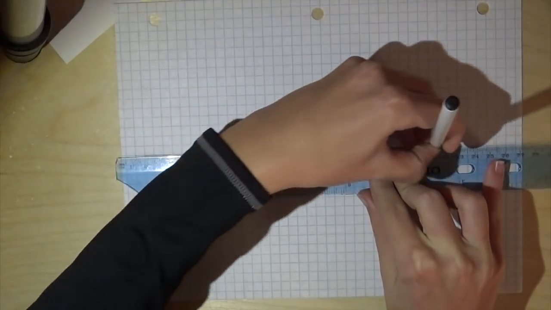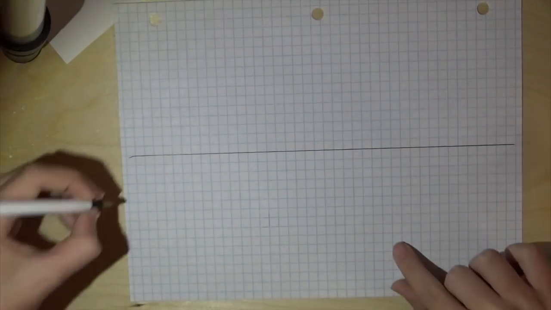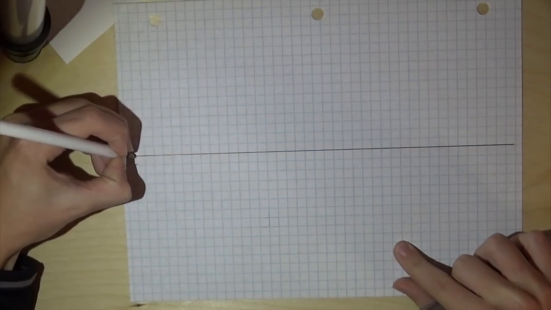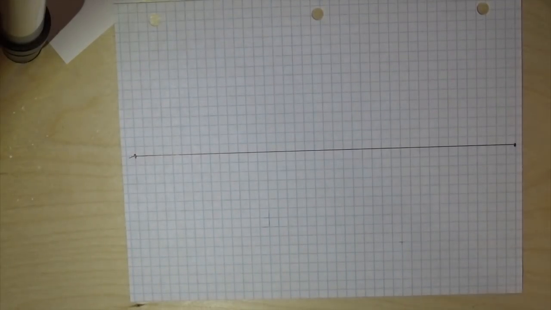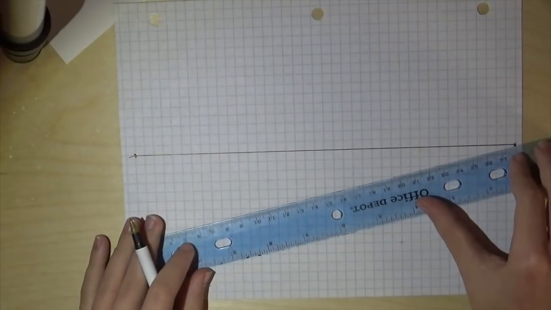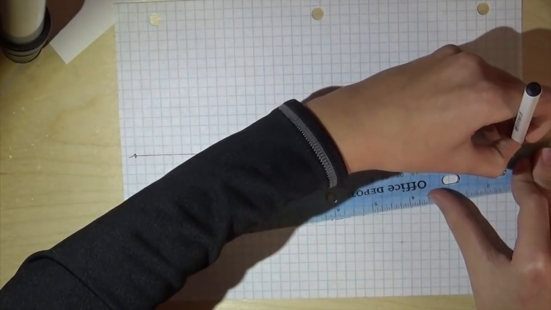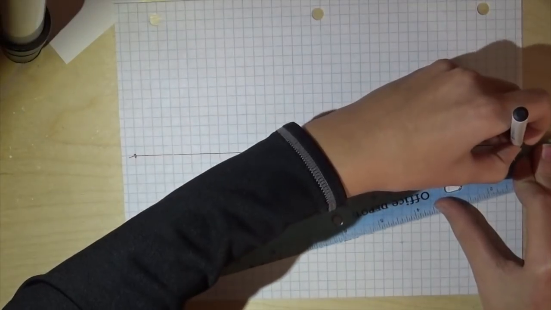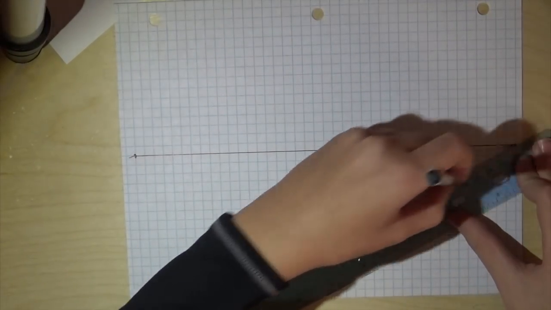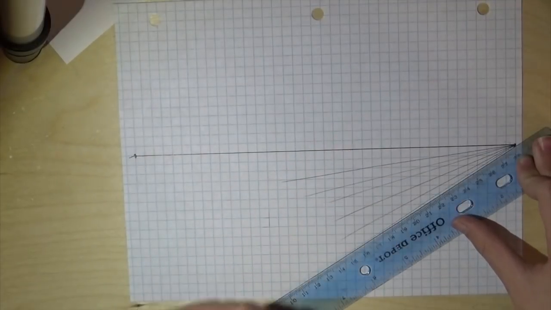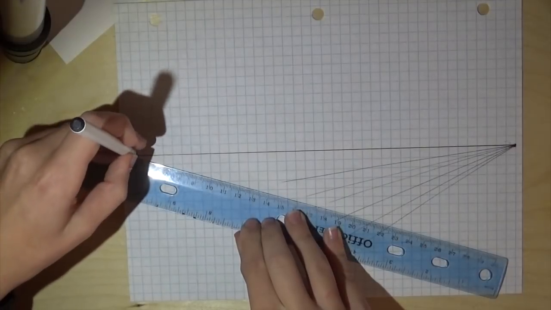draw a horizon line and 2 points at each end of the horizon line, and then lightly make lines coming out diagonally like that, and then the other side.